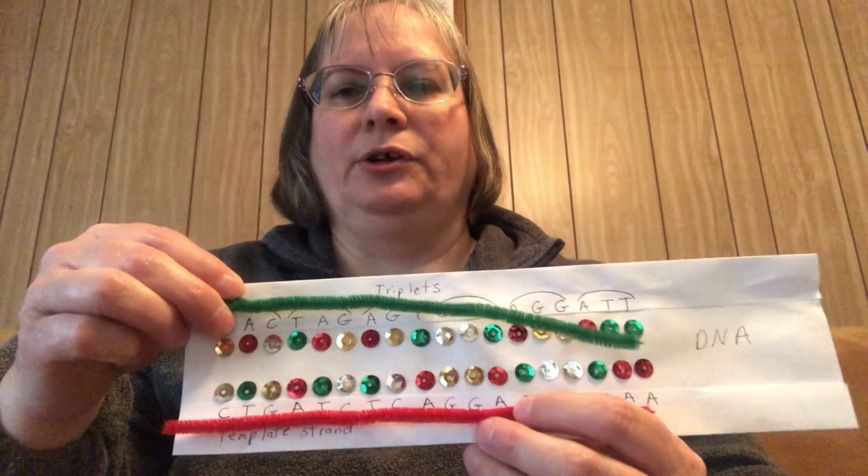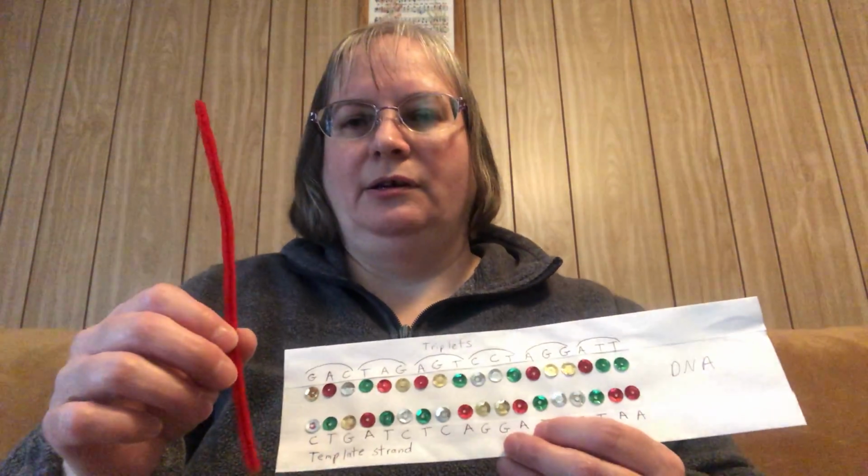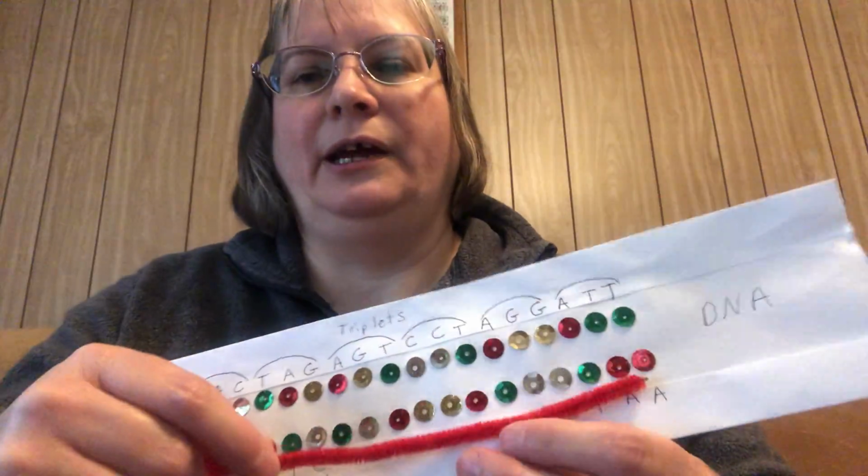The other thing is sometimes one of them is the template strand and sometimes the other is. It depends on the gene. But whatever template strand a gene uses, it always uses that strand. So this particular gene is always going to use the red strand. Some other gene might use the green strand. All right, so that's what those are.